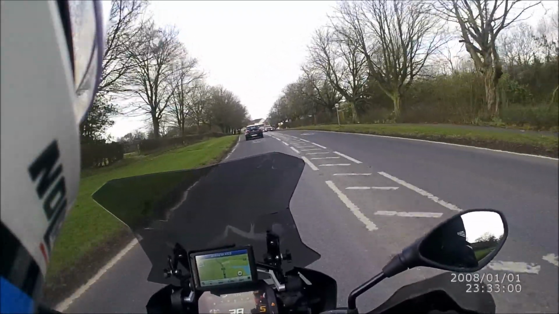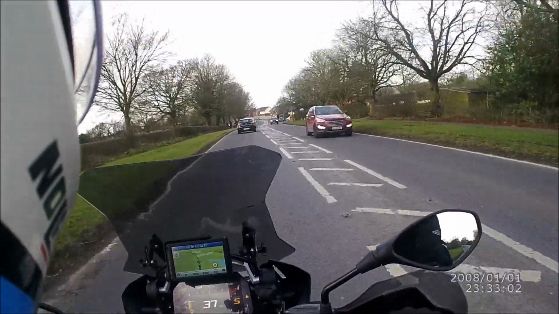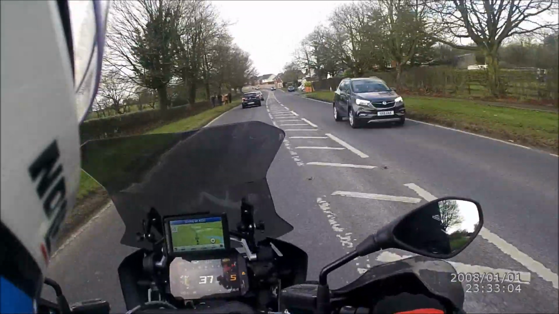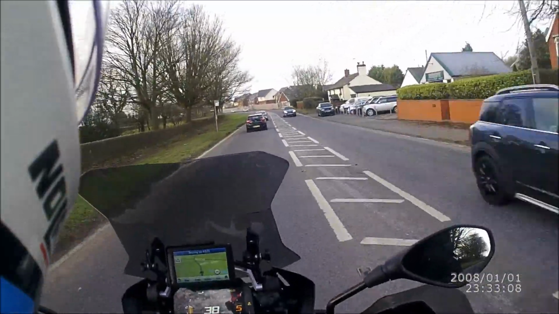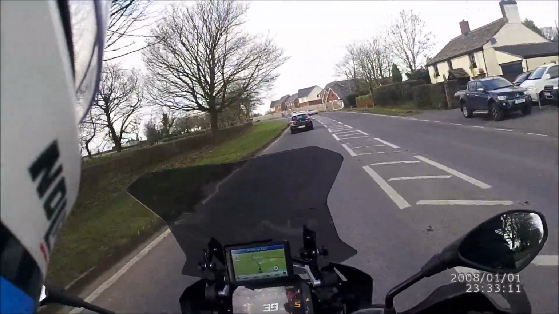If you do get a car, you target fixate on them, they sometimes tend to take you over the speed limit. Luckily here we're still under the 40 limit. We've got to stay position 4, good cross view.